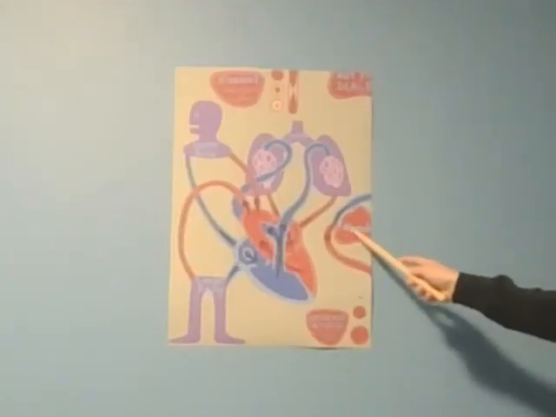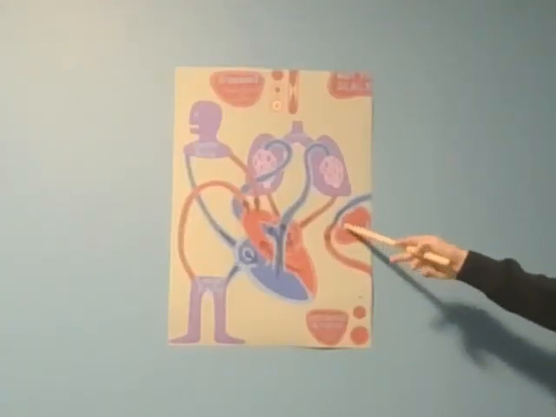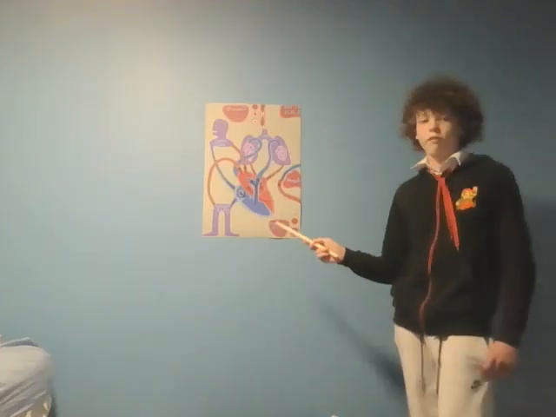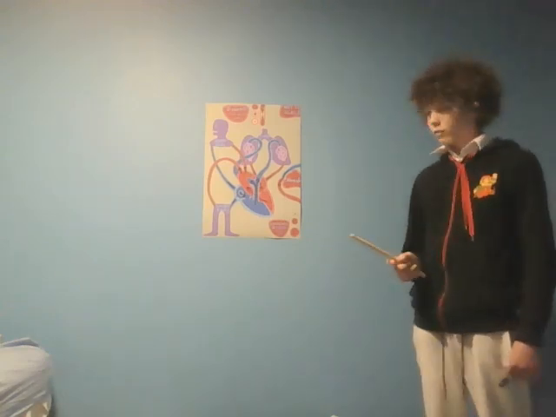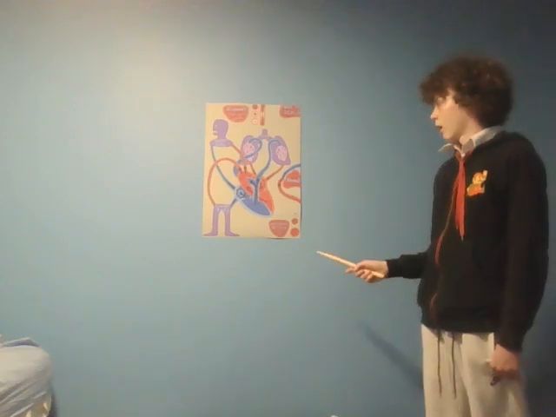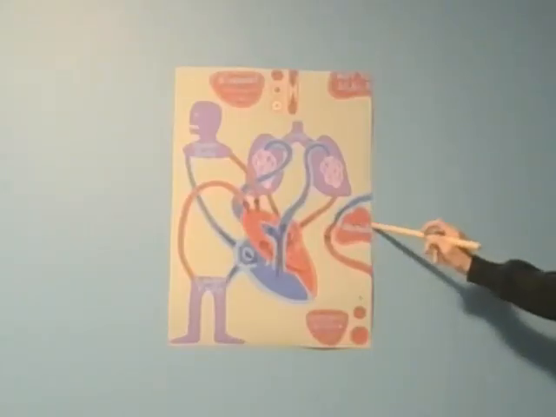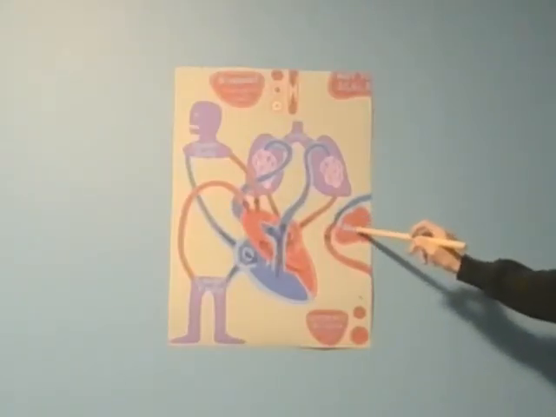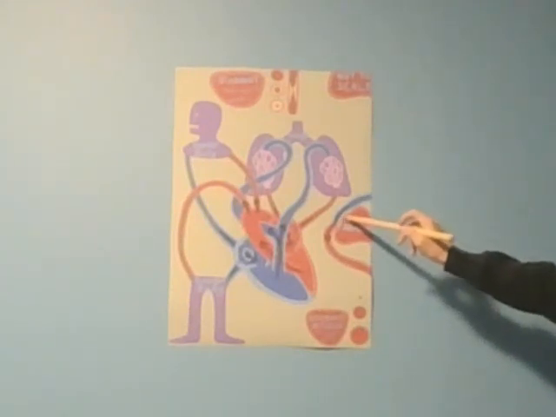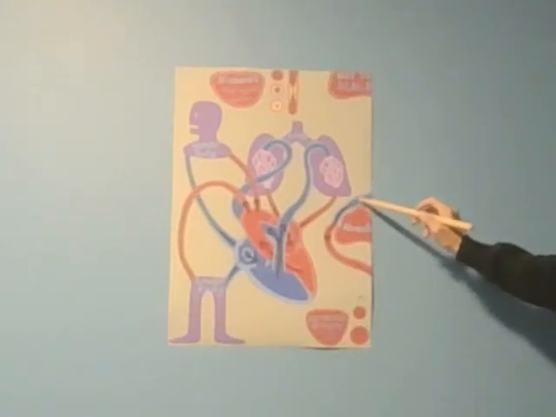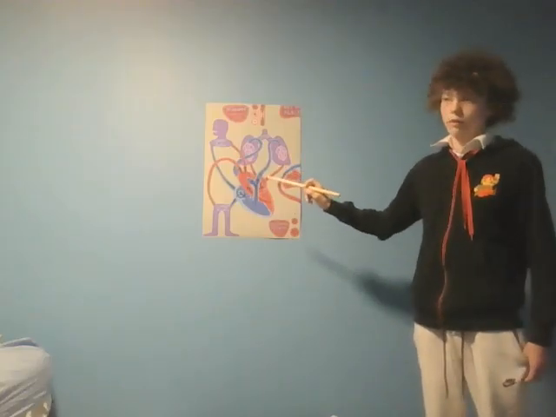There's oxygen that comes in here, and the walls of capillaries are 1 cell thick, so they can do gas exchange easier. The size of this is probably not very accurate either, but it's just a rapid representation. The oxygen travels into the alveoli, through the wall into the capillary, and gets caught by a red blood cell.